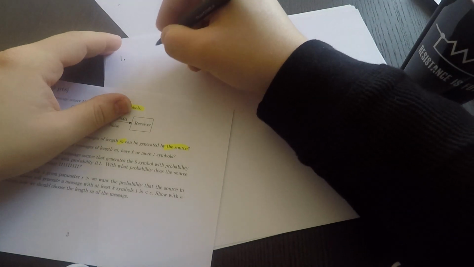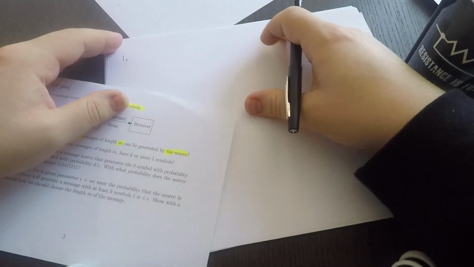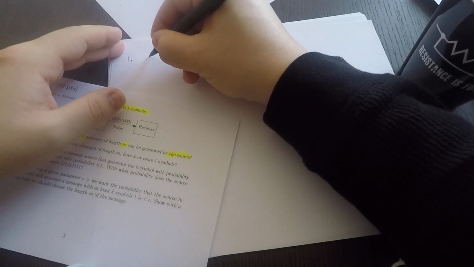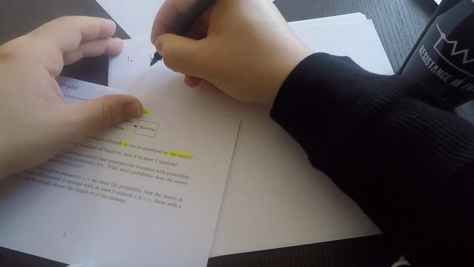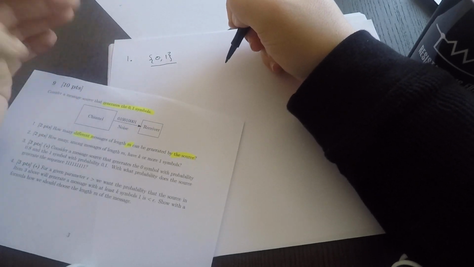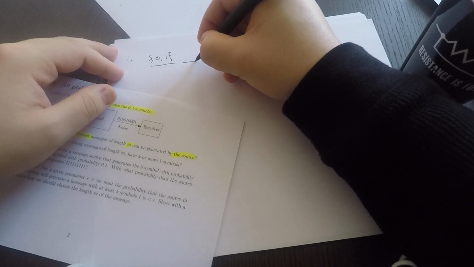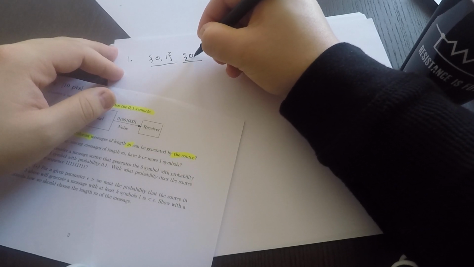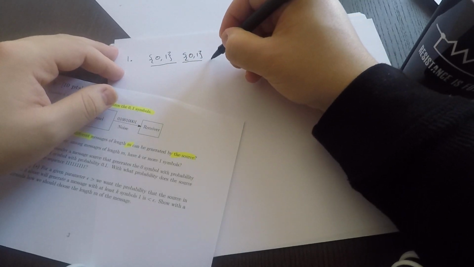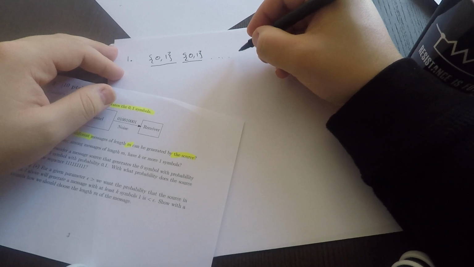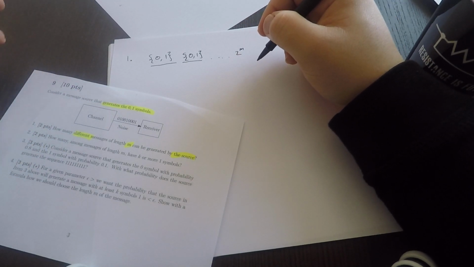If I have 1 position, I would have 2 to the 1 options for that message. If I add another position, I again have 0, 1, so I have 2 to the 2, which then means at infinity I would have 2 to the length of the message, different options.